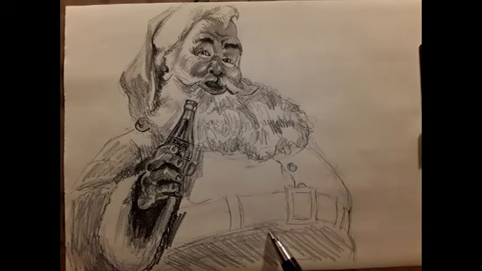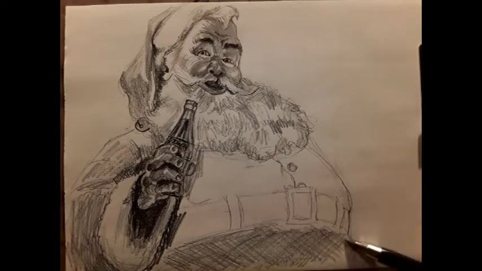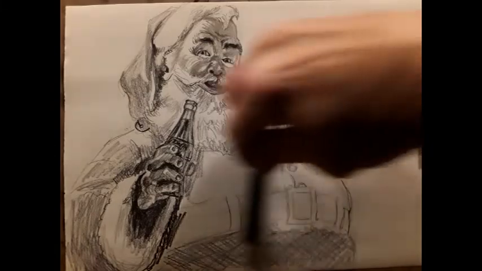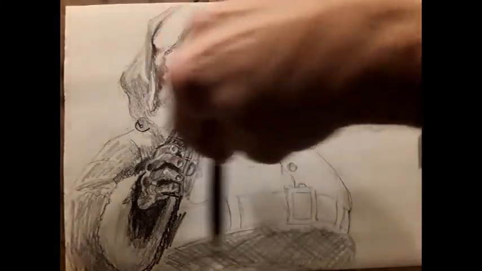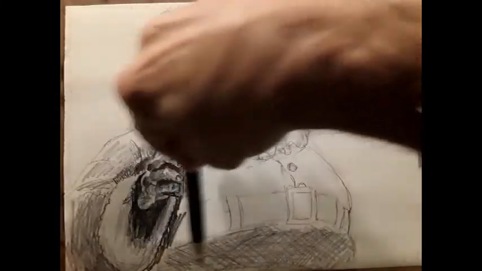Here's a little cross hatching. A good way to fill in an area. Averages out to look pretty smooth, really. And here's another direction for cross hatching. Three directions.